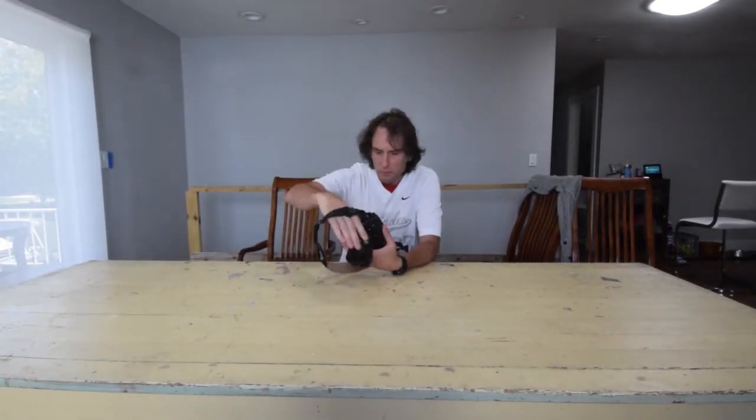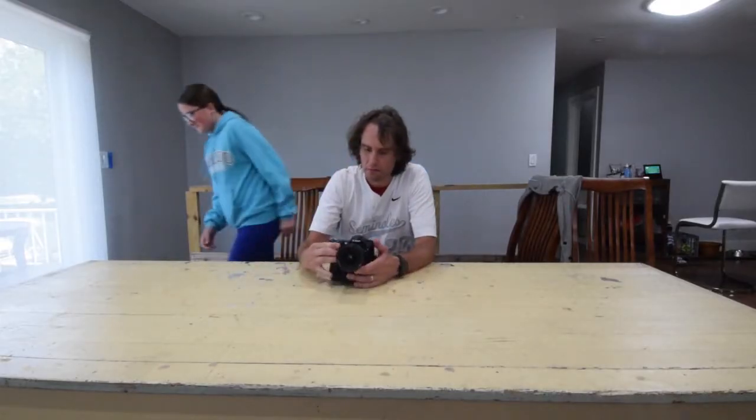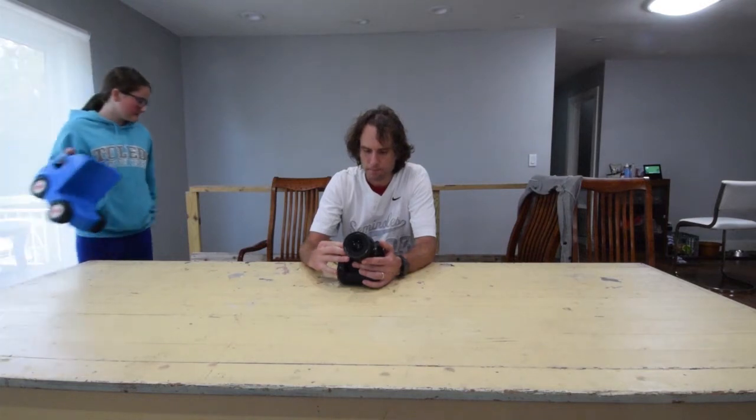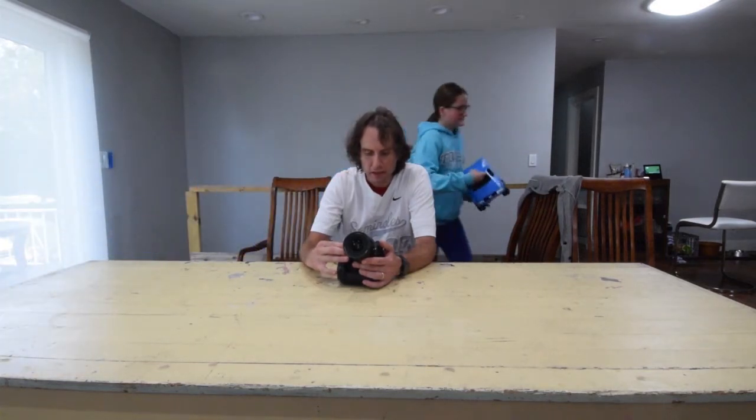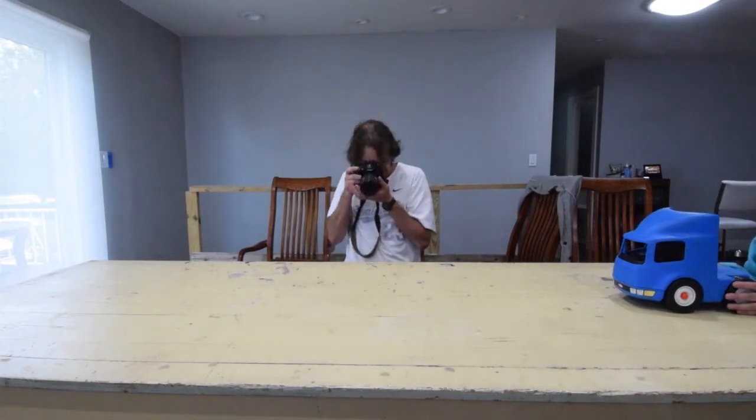All right, so although I will show you this, pretty much just a clear picture of the truck. We'll just call that good enough with fast shutter speed. What I want to do now is move to a slow shutter speed, which is like so. See how that goes. All right, here it goes.